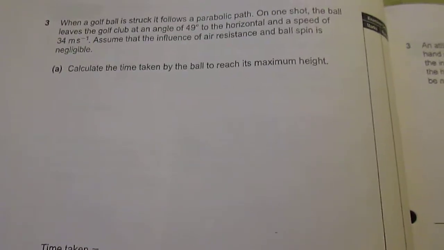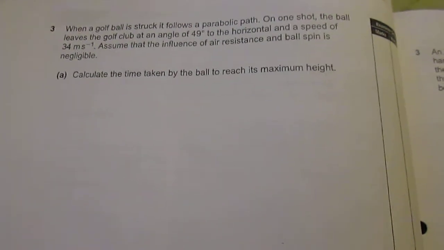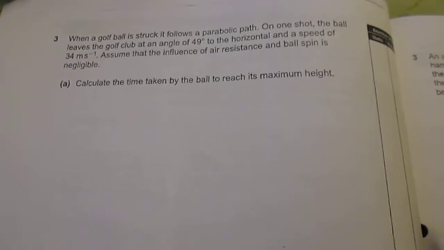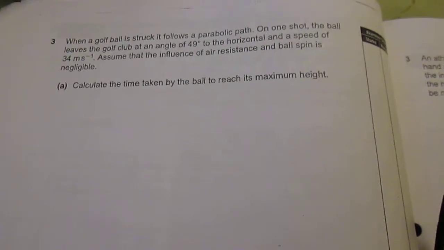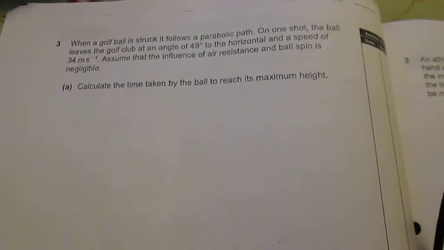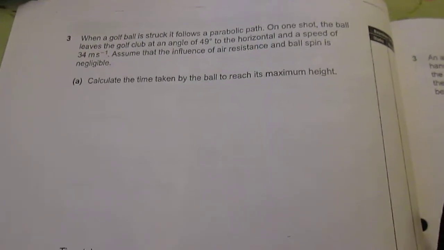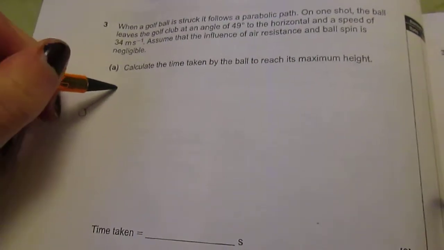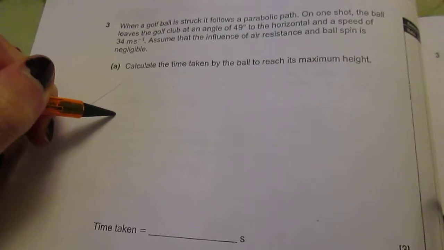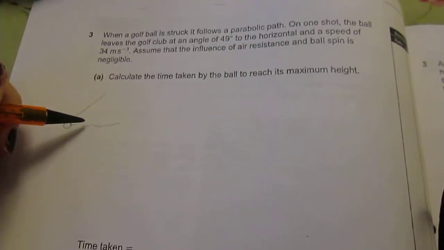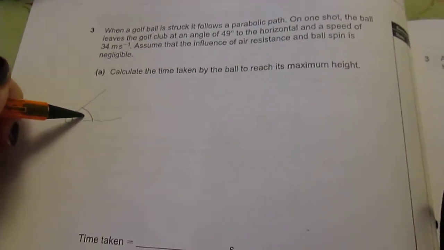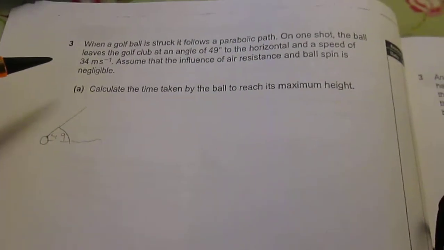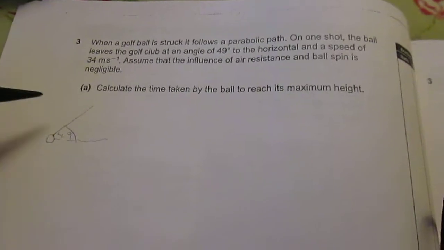It's the CCEA 2014 paper question on projectiles. So it says a golf ball has been struck following its usual path. On one shot, the ball leaves the golf club at an angle of 49 degrees to the horizontal at a speed of 34. So we know this golf ball is leaving at an angle of 49 to the horizontal. Assume air resistance, we ignore that.